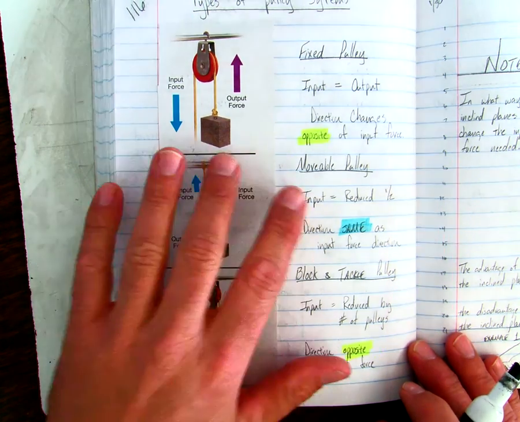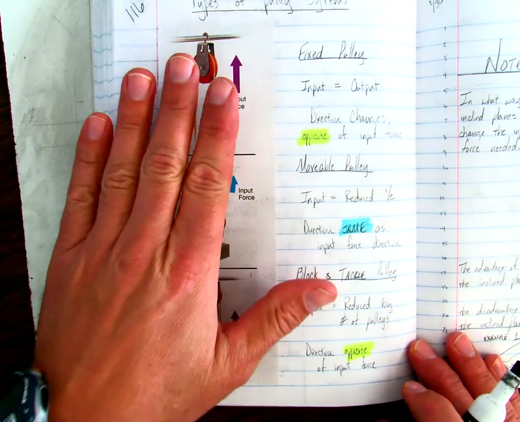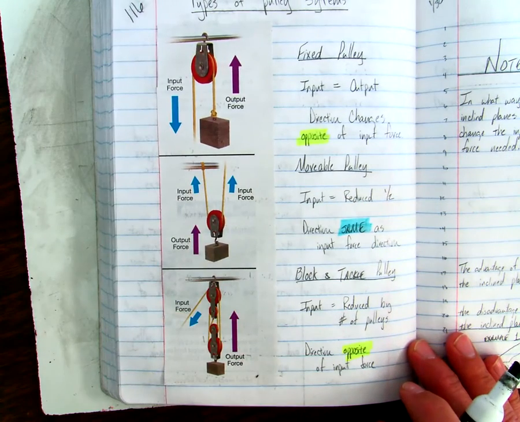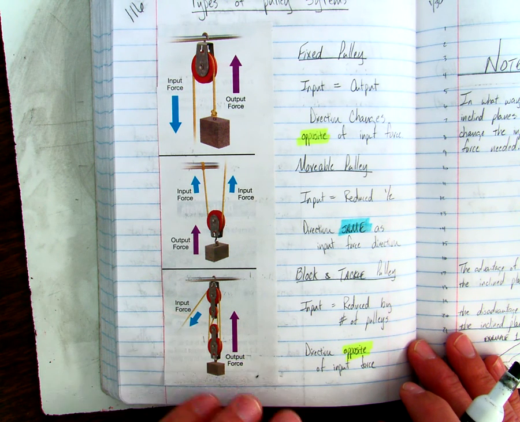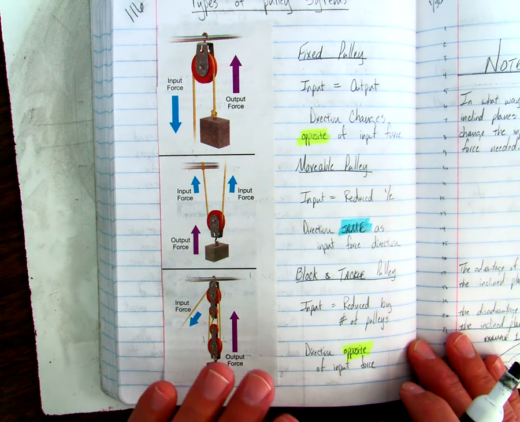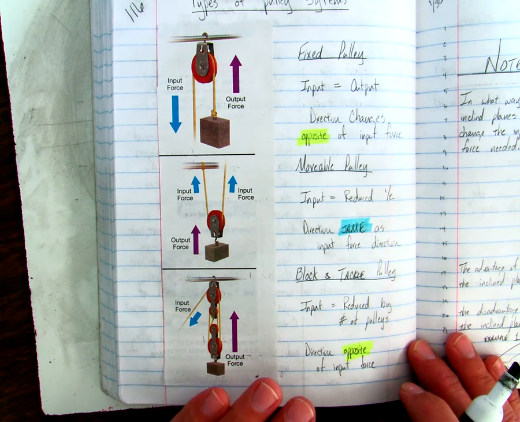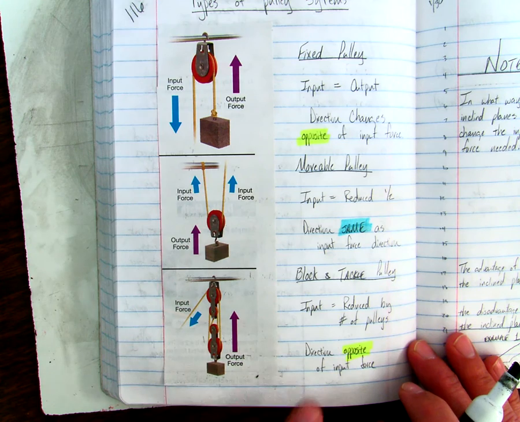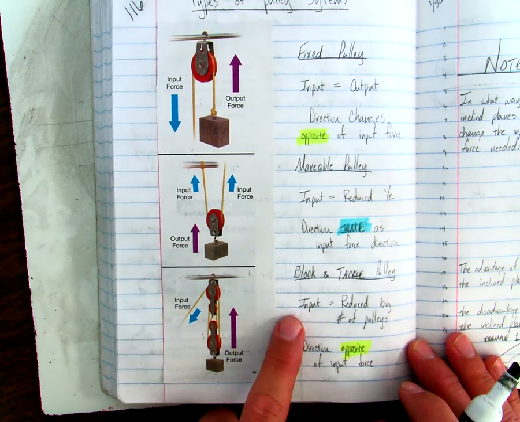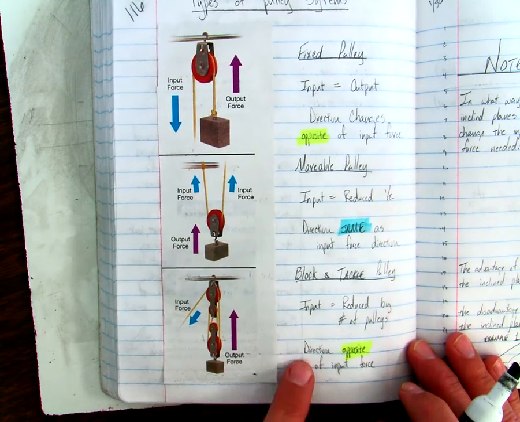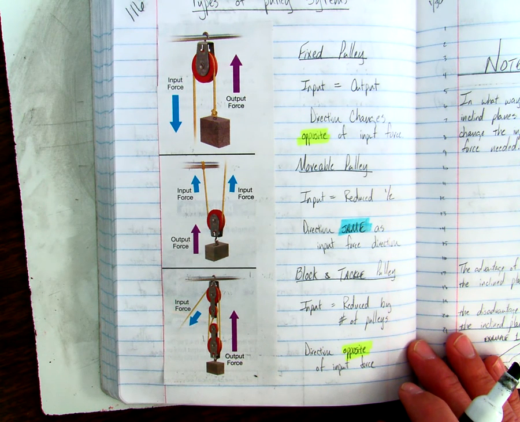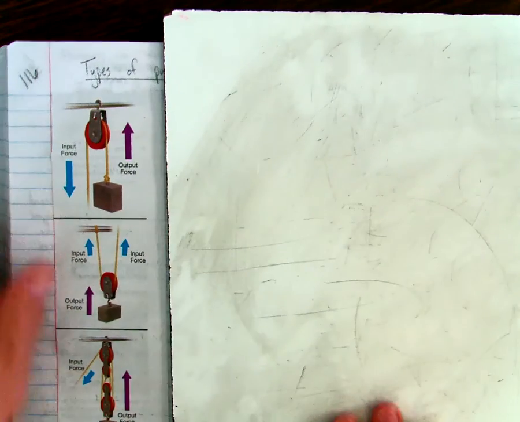Alright, a couple of things to think about. The main thing we're going to talk about with all of these systems is what your input and output direction are. The second part is, when we have a movable pulley, what is our input force reduced to, and what direction are our input and output forces. And when we talk about the block and tackle, we're doing input force based on the number of pulleys and the direction of input versus output force. If you can answer these questions, then we'll be just fine.